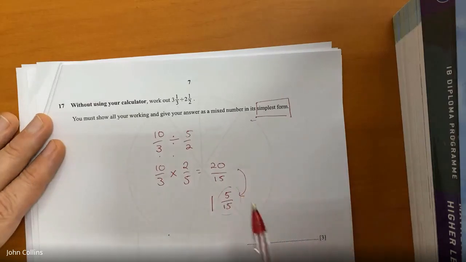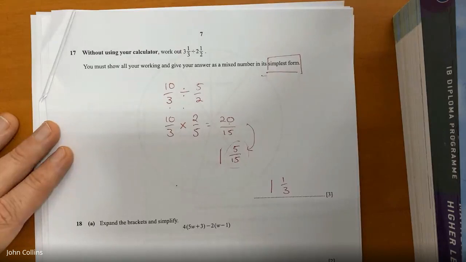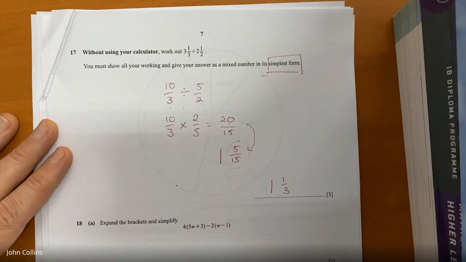Well, 15 fits into 20 how many times? Once. What's your remainder? 5. So 1 whole and a remainder of 5, so 1 1/3, because they both can divide by 5 to simplify. That's your answer. Anybody want to know attempt marks or anything on that? Are we okay?